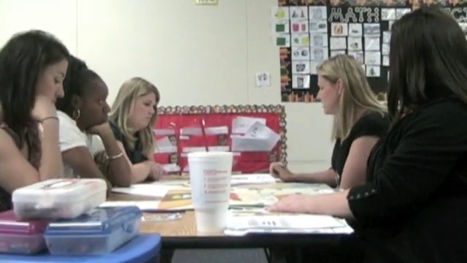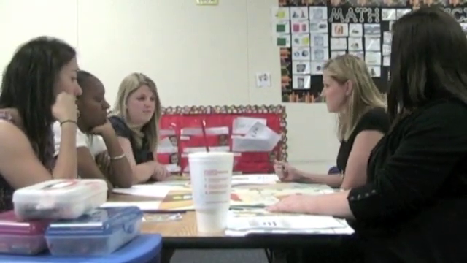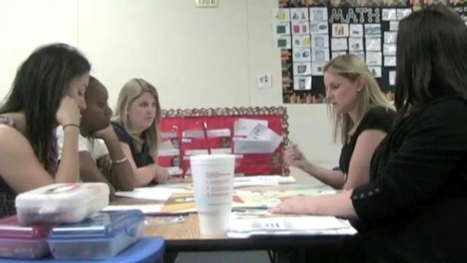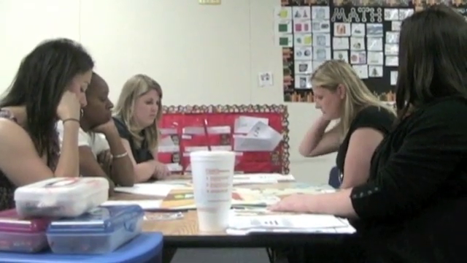What about rhyming words too? Yeah, because it has a lot of rhyming words. It had a few rhymes. So we can do rhyming words and have them stop and do what rhymes.